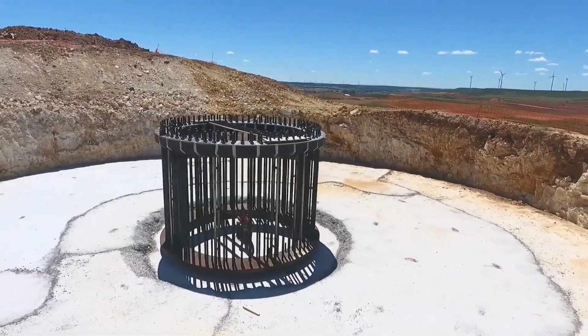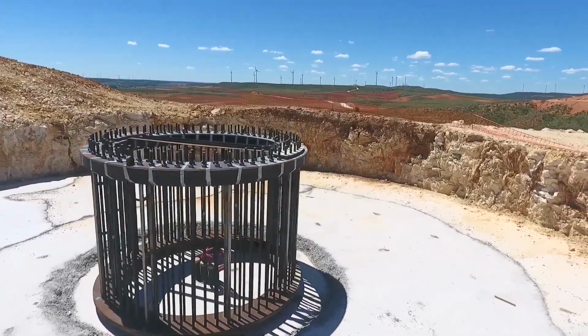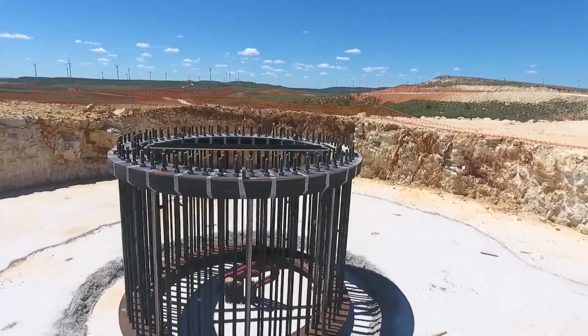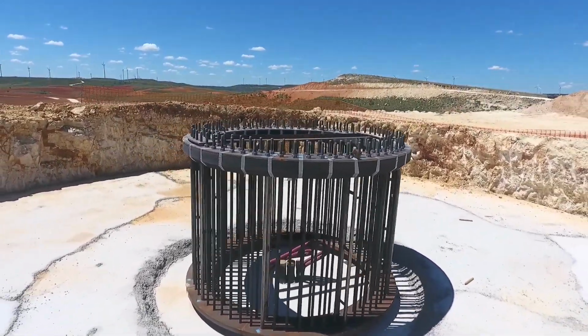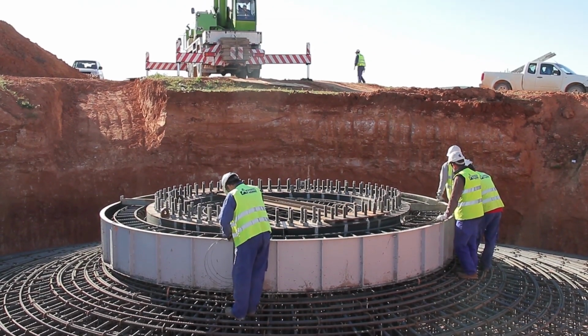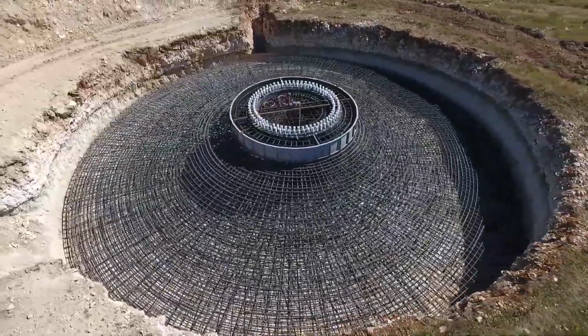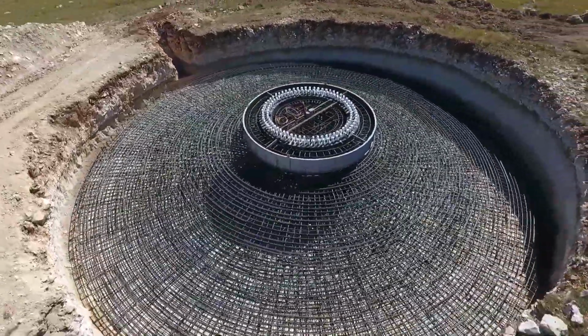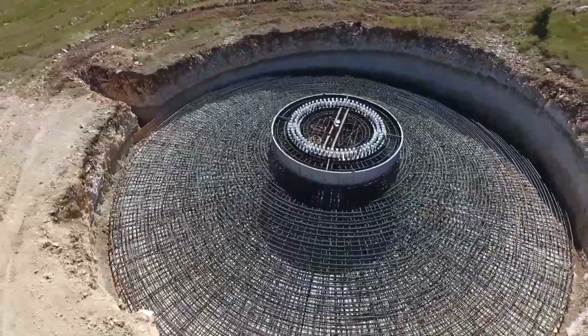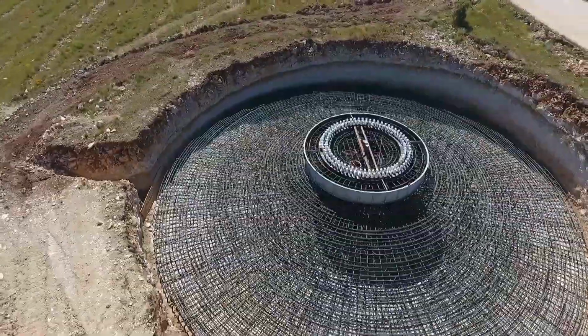Anchor cage foundations are an alternative to the embedded ring and are very effective. This type of base foundation is a new concept and the most effective supportive structure.